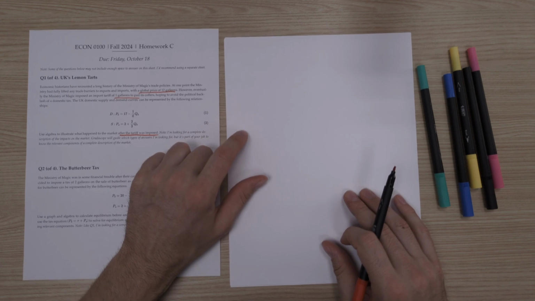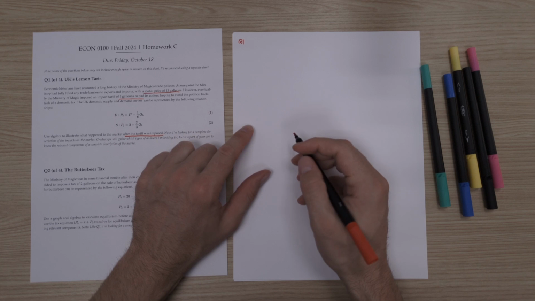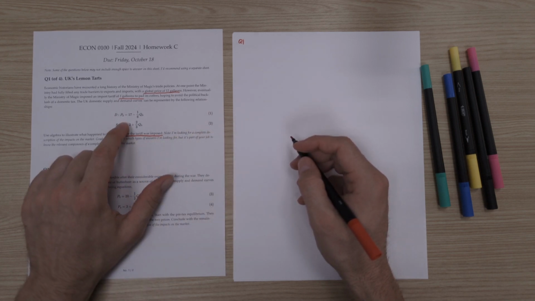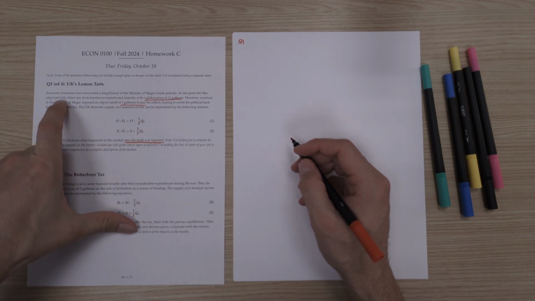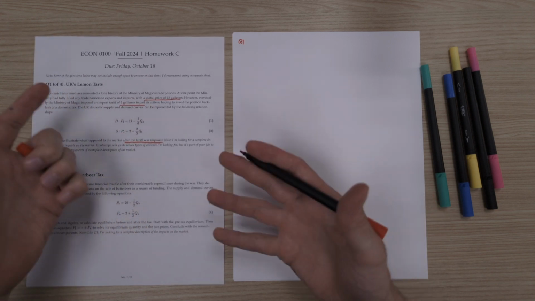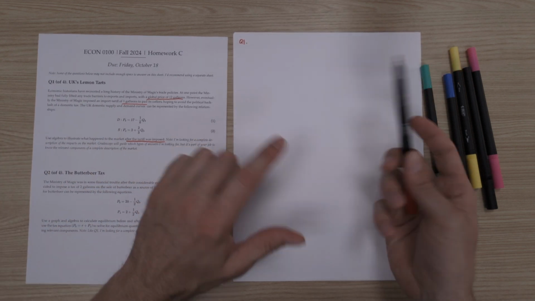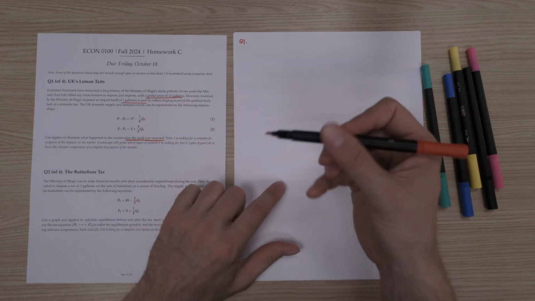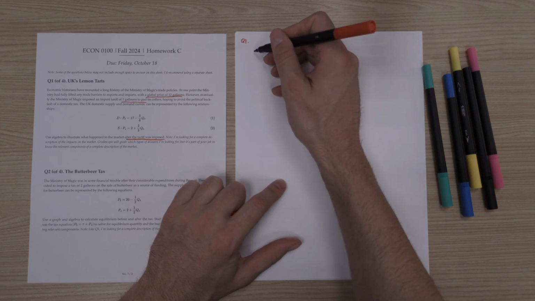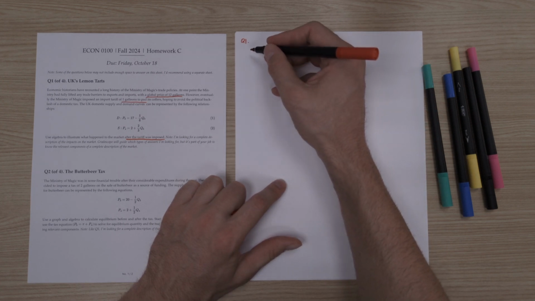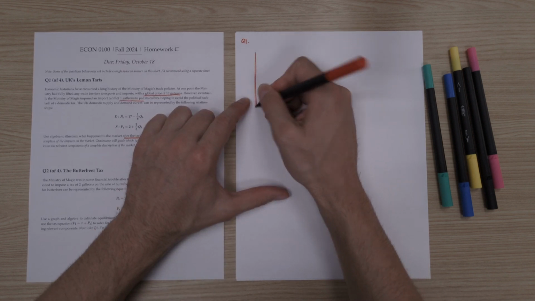Okay, so let's go through this. Call this question 1. The first part: the ministry had fully lifted trade barriers to imports and exports. So the first thing we have to do is figure out whether we're importing or exporting. To do this, we have to solve for the domestic equilibrium price. So we're just going to set up our graph.